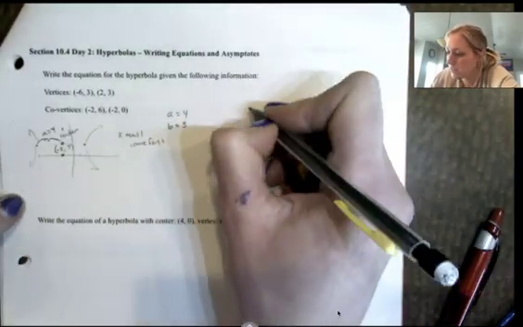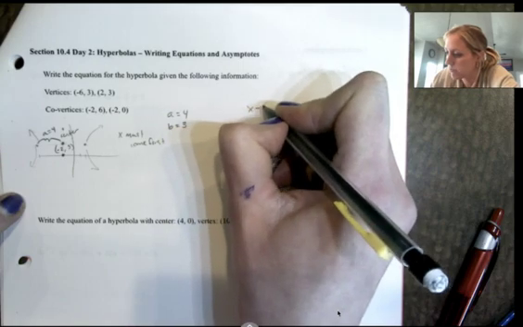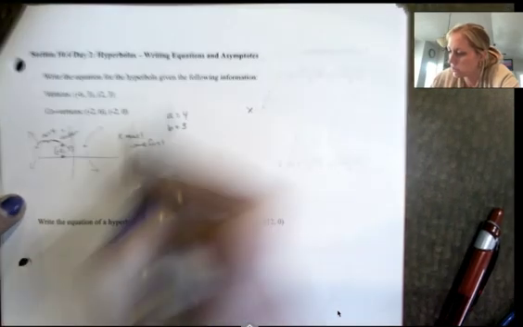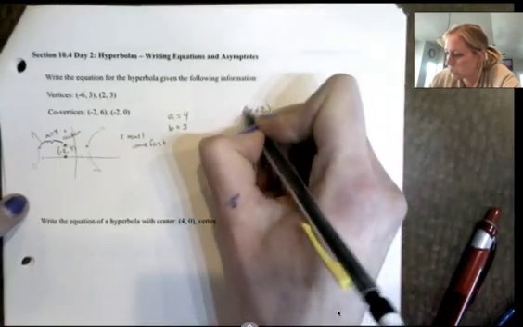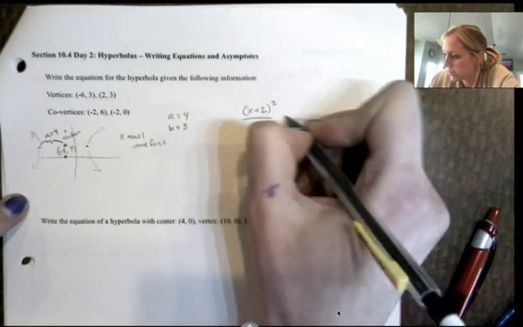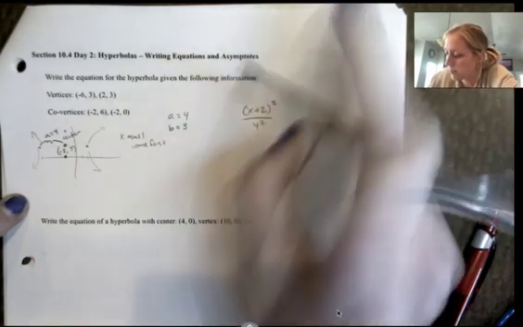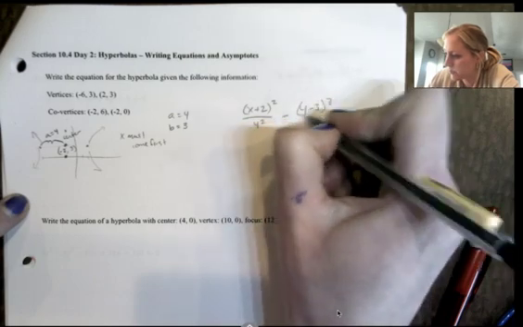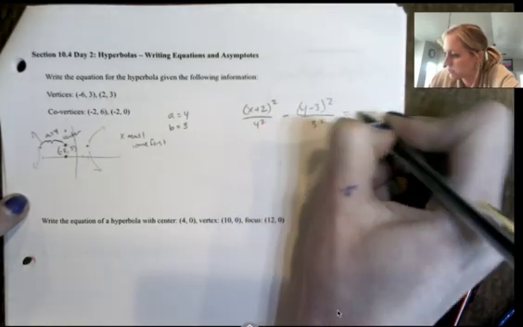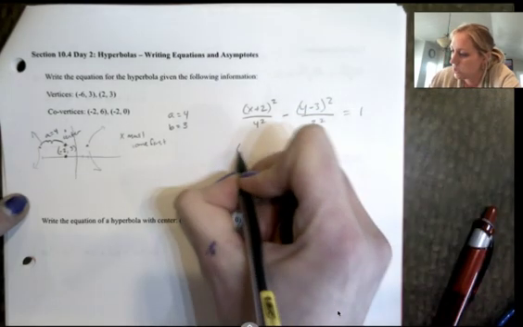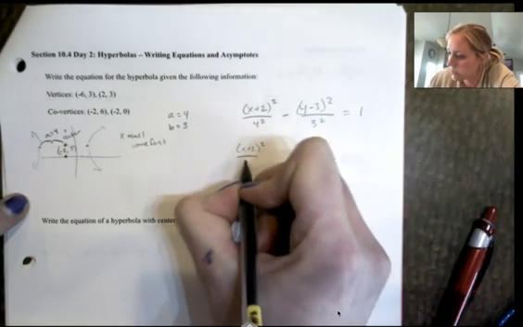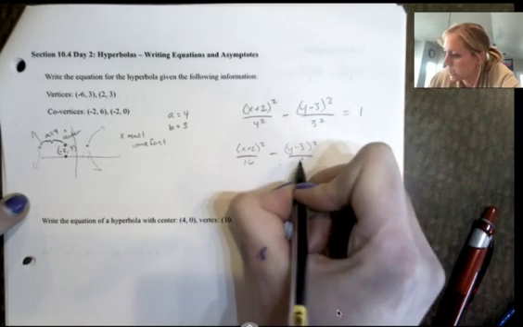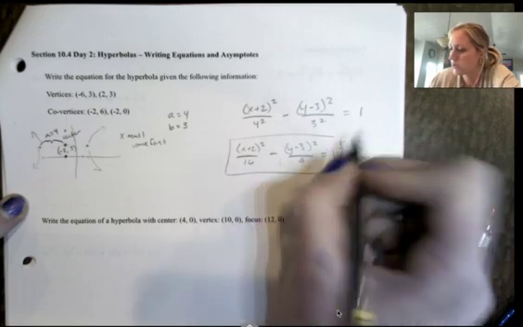So we're going to put x first. So we got x minus the center. My x coordinate of the center is -2. So we got x plus 2 squared over a squared minus, for hyperbolas, y minus 3 squared over 3 squared equals 1. X plus 2 squared over 16 minus y minus 3 squared over 9 equals 1 is our equation in standard form.